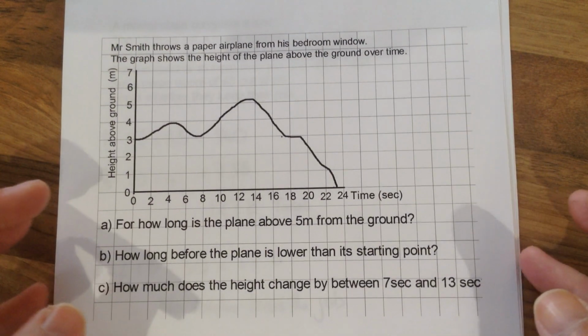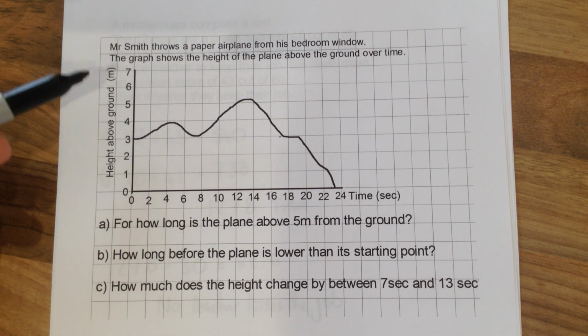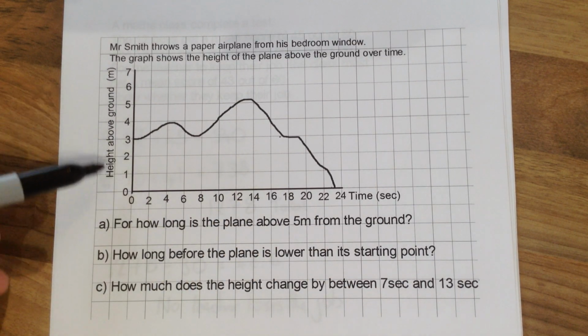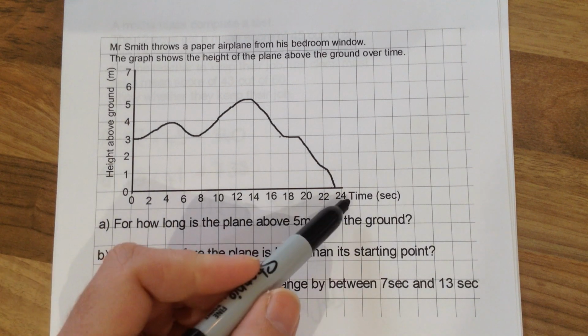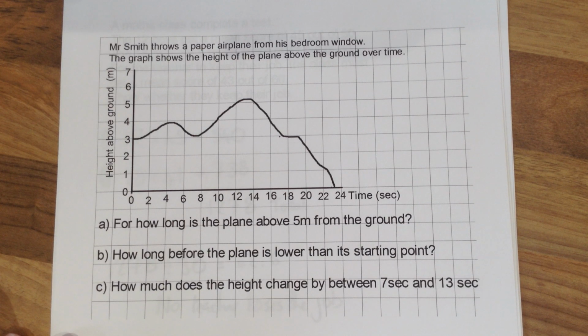Next topic is all to do with a time graph. So here we've got a paper aeroplane that has been thrown out of a bedroom window by Mr Smith. The graph here shows the height of the plane above the ground over time. So all we need to do for these questions is read some values off the graph.